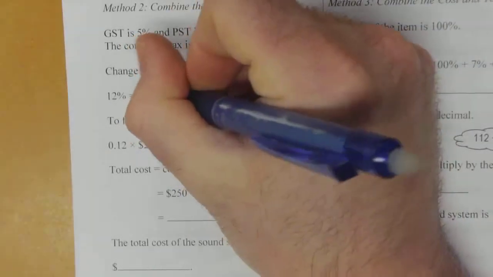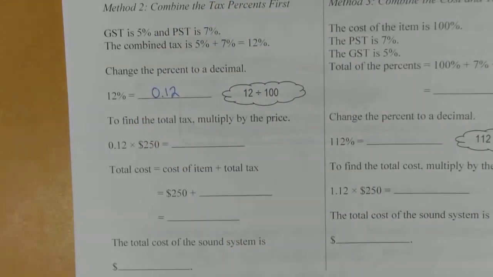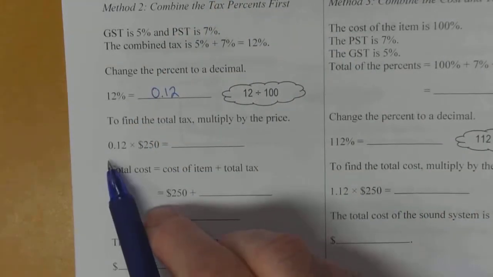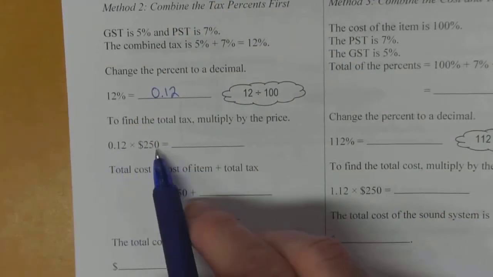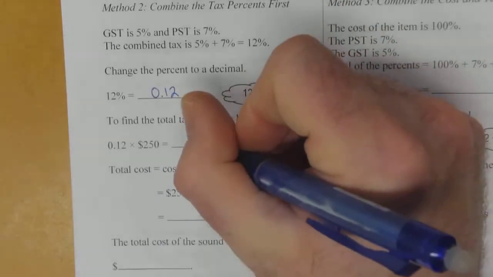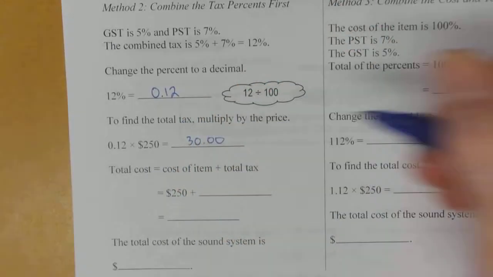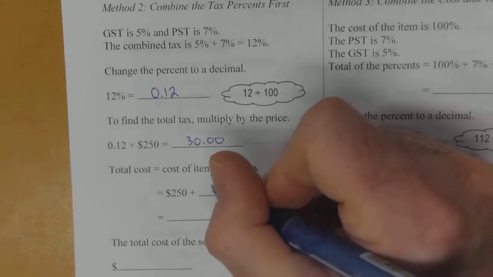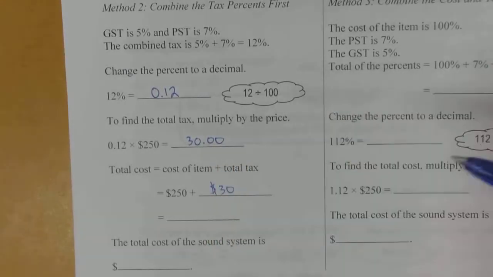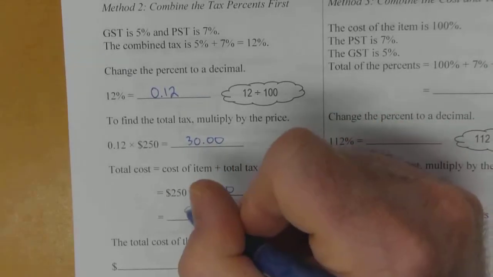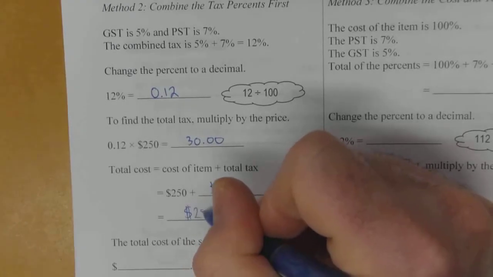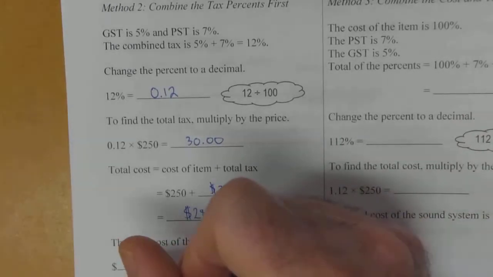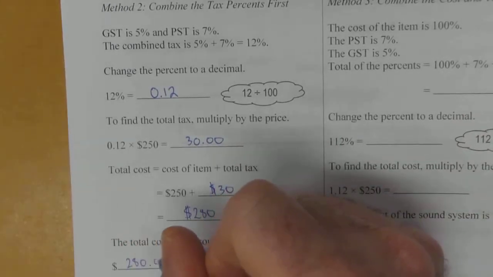So that will leave you with 0.12. Then multiply that with the $250 and you'll end up with 30. So then that's $30 tax. 250 plus 30 is again 280. So the total cost of the sound system is $280.